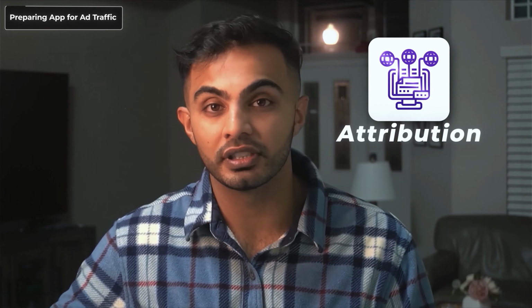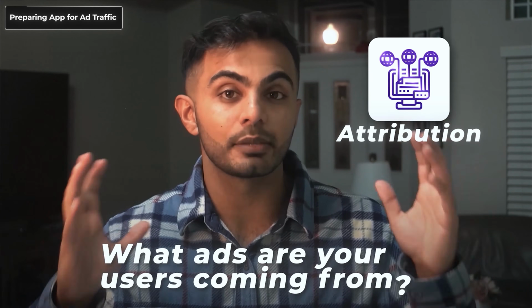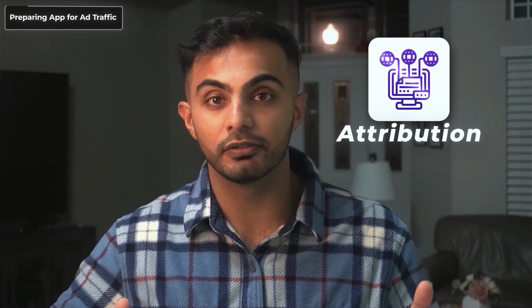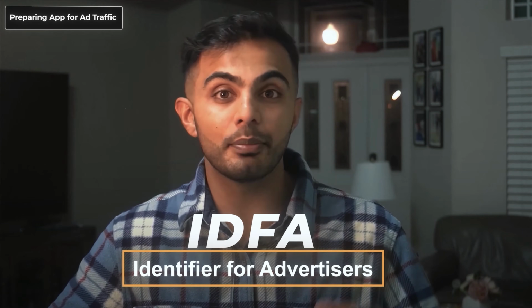To do this, we need to enable a system called Attribution. Attribution just describes that exact process. Where are my downloads coming from? Attribution is very hard to do in mobile apps since the deprecation of what's called IDFA from Apple. Apple made changes to their privacy systems to make it harder for advertisers to figure out where exactly ads are coming from. This was part of Apple's initiative to make iPhone and iOS a lot more secure. However, it's made it harder for advertisers to figure out where their traffic is coming from.